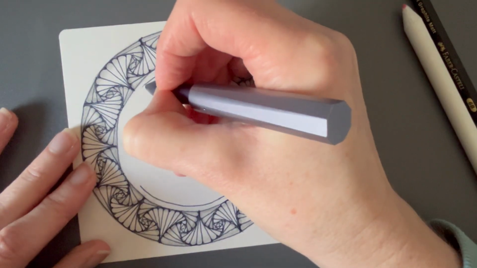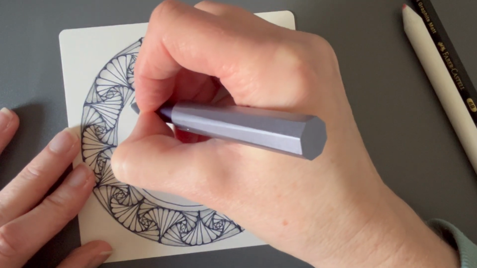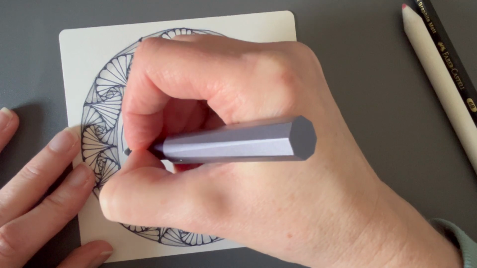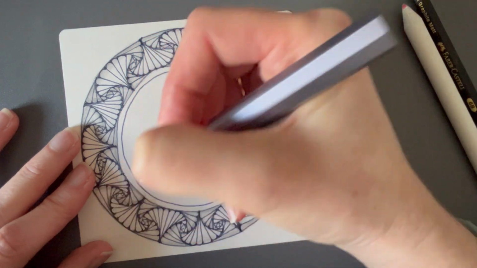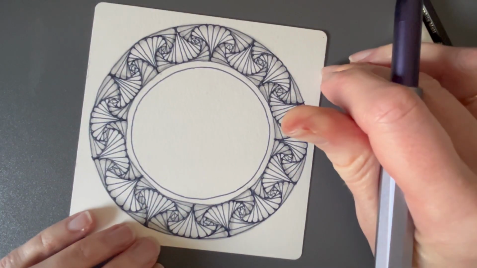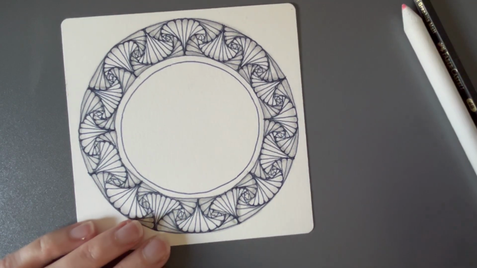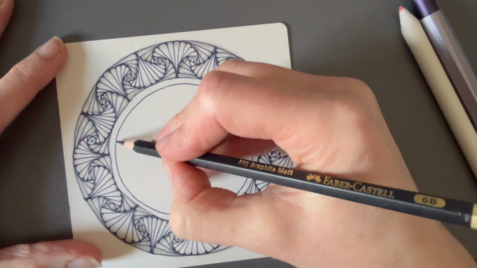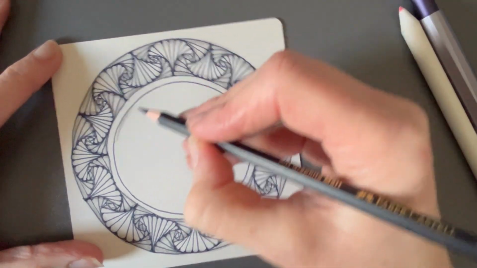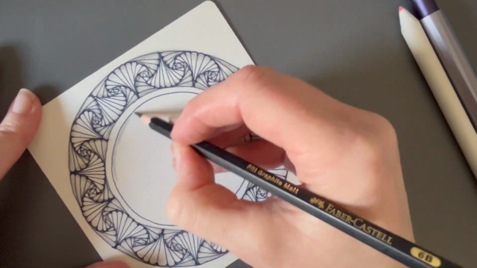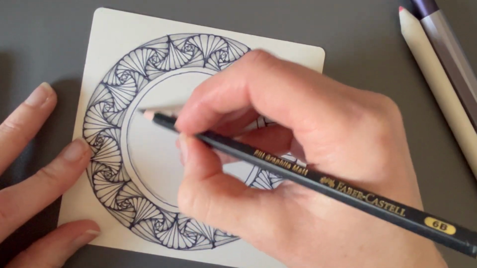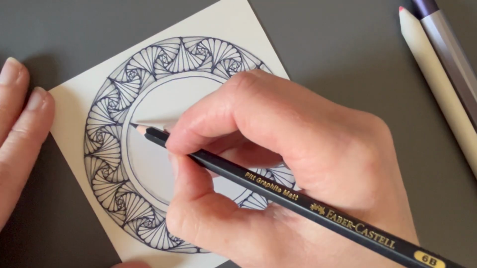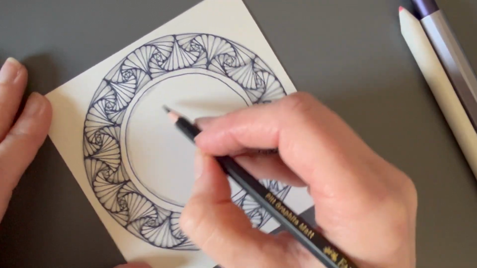But that's what Zentangle is all about. It's just doing everything to relax into the process rather than creating something that's supposed to be perfect. Please don't aim for perfection, not with Zentangle, because I find personally that I get so much more out of this art form when I just relax into the process of it.